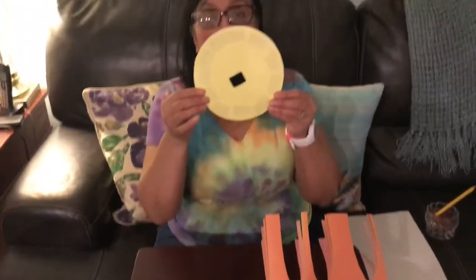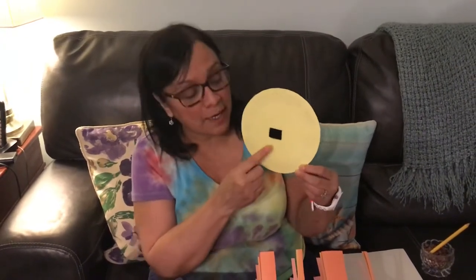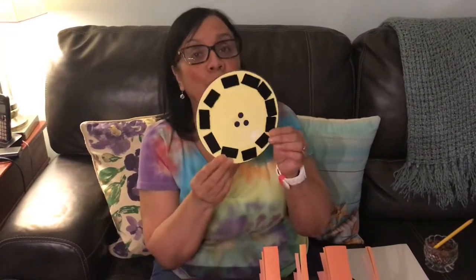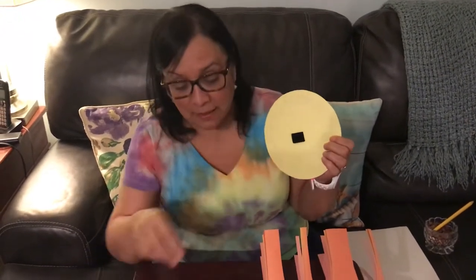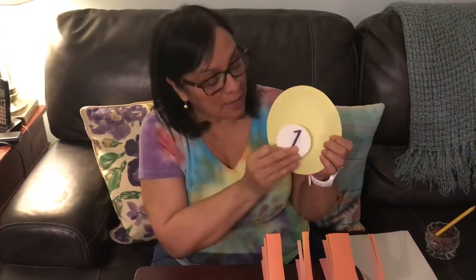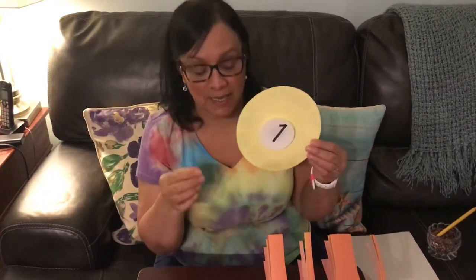I made a circle. You could make a circle out of any piece of paper. For my use today, I put Velcro in the front, and I put Velcro also in the back so it could hold my petals. The whole idea of this game is that you take a number. I have the number 1, and I put it in the middle of my flower, and we have to guess.